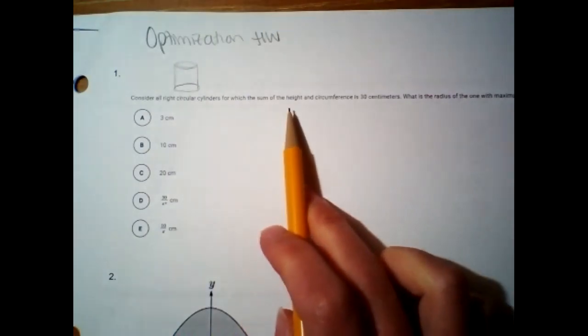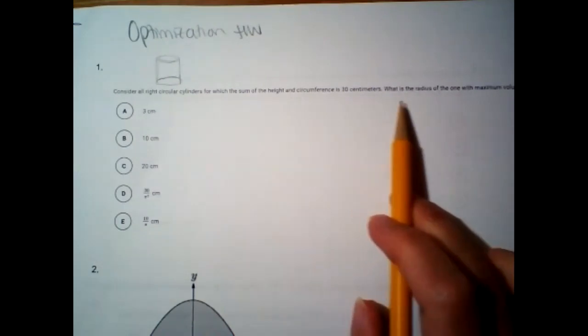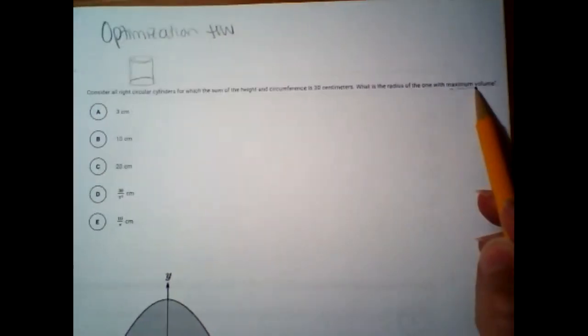Which the sum of the height and the circumference is 30 centimeters. What is the radius of one that has a maximum volume? So we want to optimize our volume. So we need a volume formula for a cylinder, and they didn't give it. I'll obviously tell you if we've all forgotten, but what's the volume of a cylinder? Did anyone remember it or look it up?